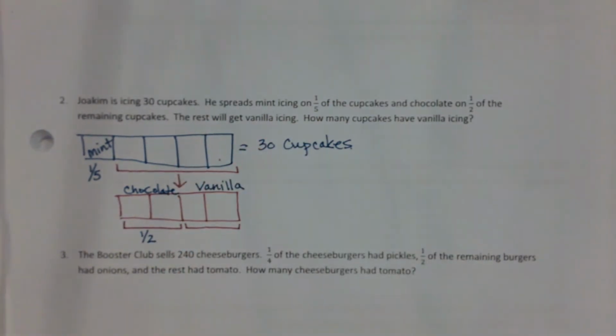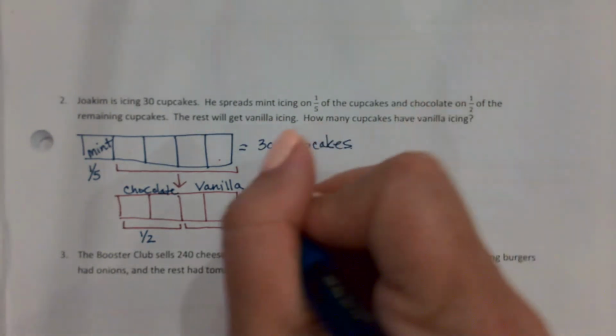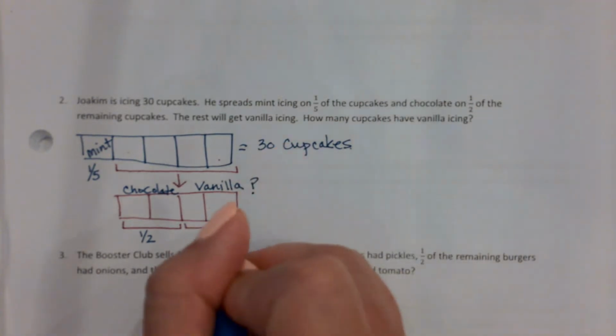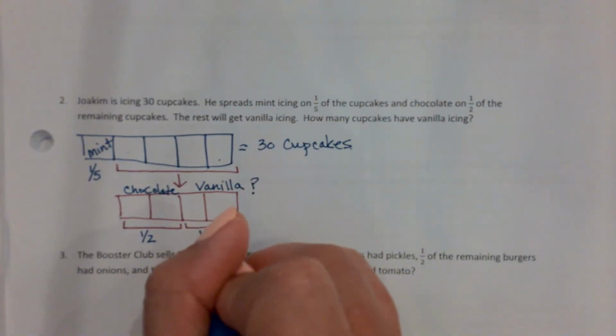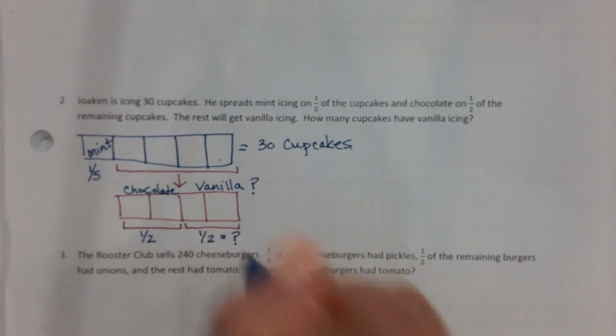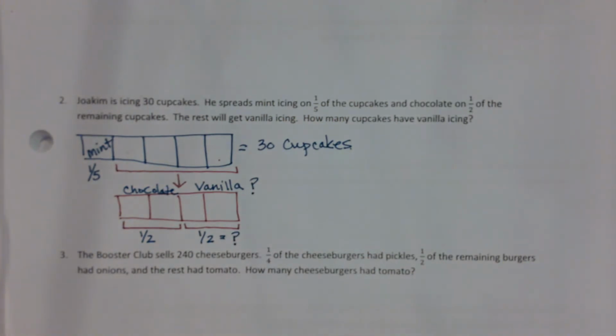But what are we trying to solve? How many cupcakes have vanilla icing? We want to know how many, right? So that's our big question, right? This half, how many of those cupcakes?